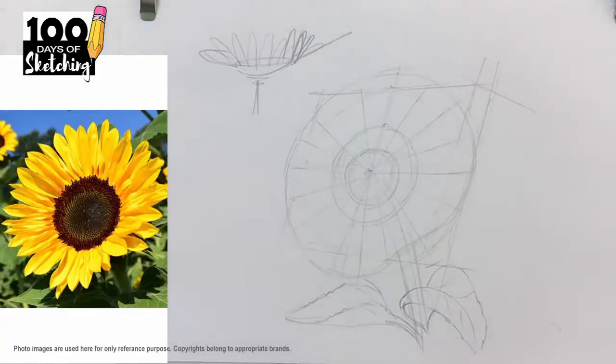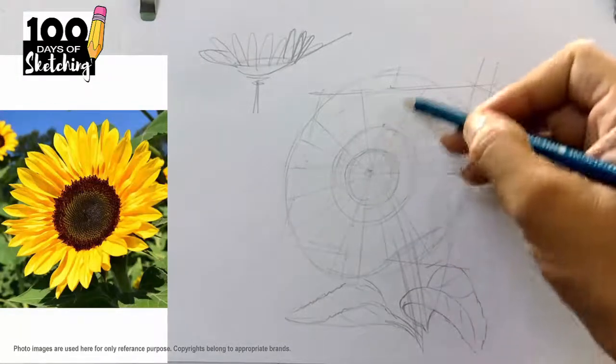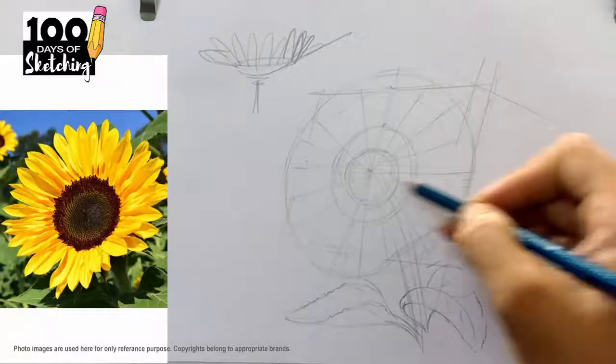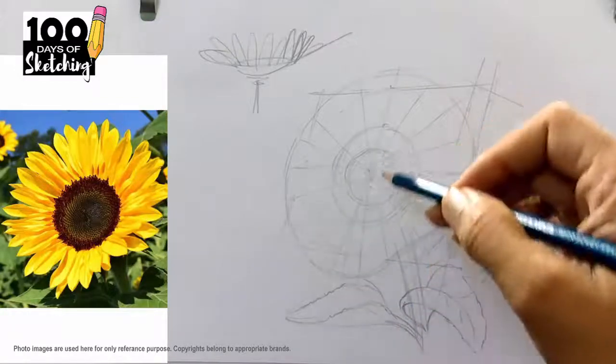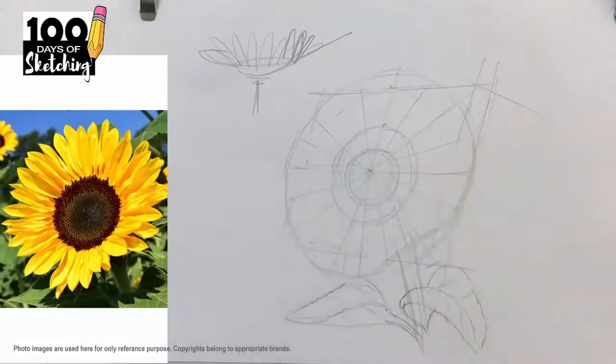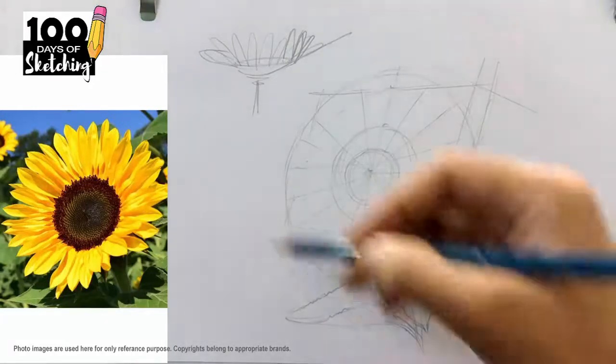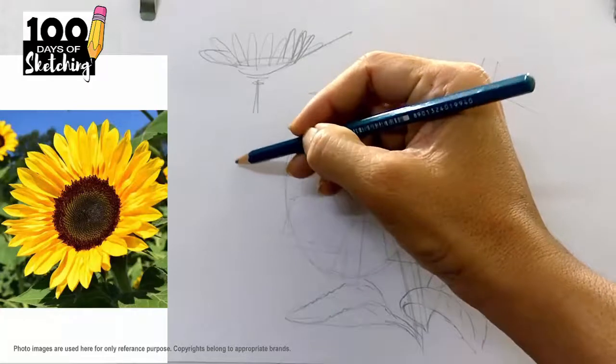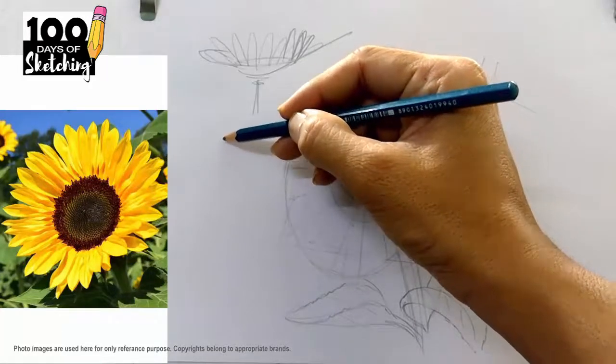Now we come to the specific part of the petals. So obviously the petals are, as I said, going in these directions, but if you observe one single individual petal, I'll just show you the single individual petal here.